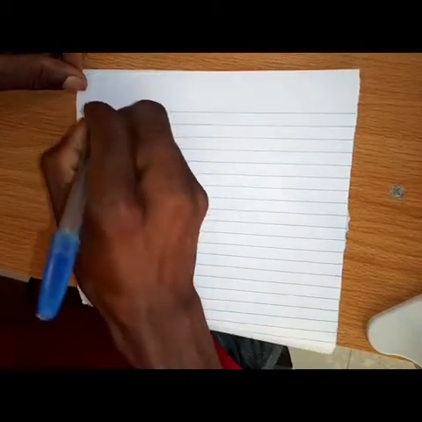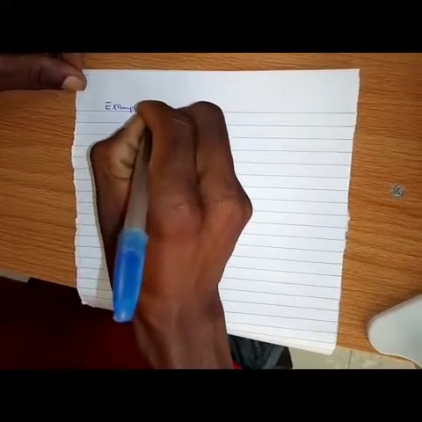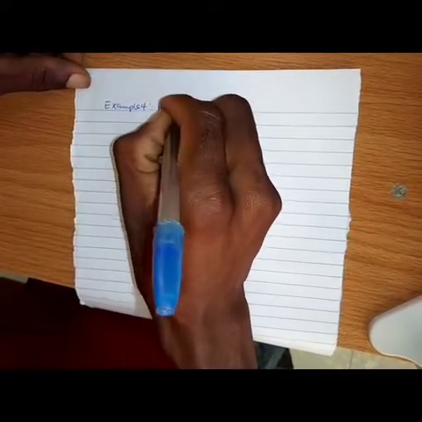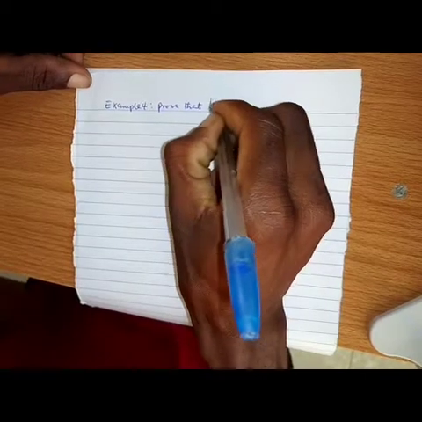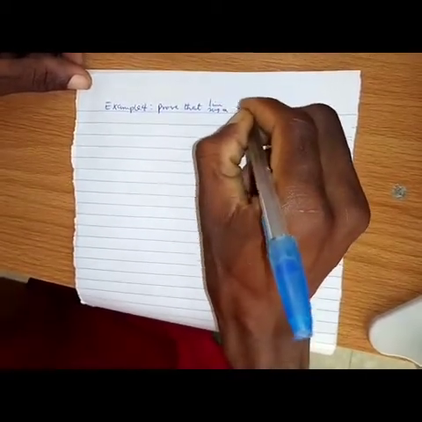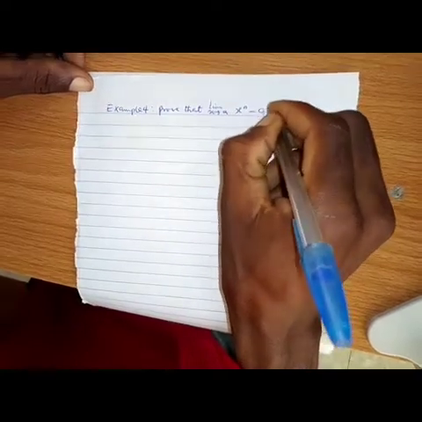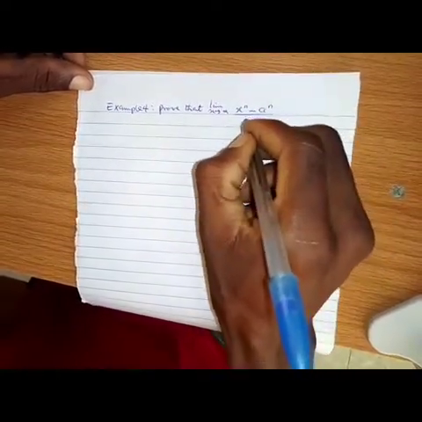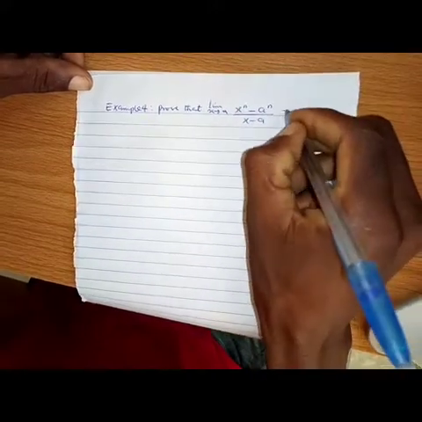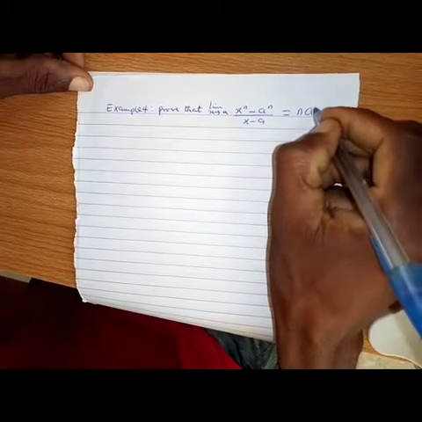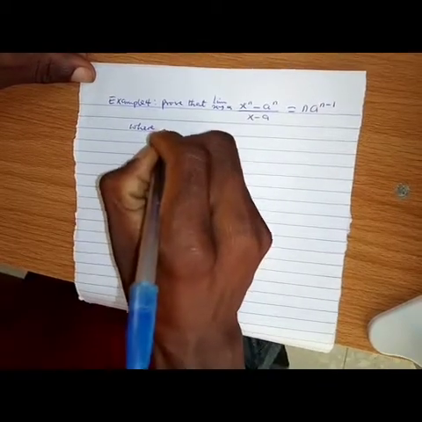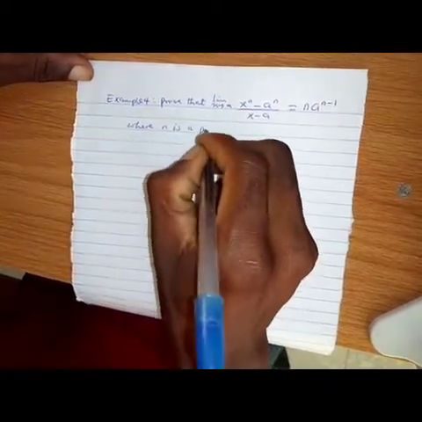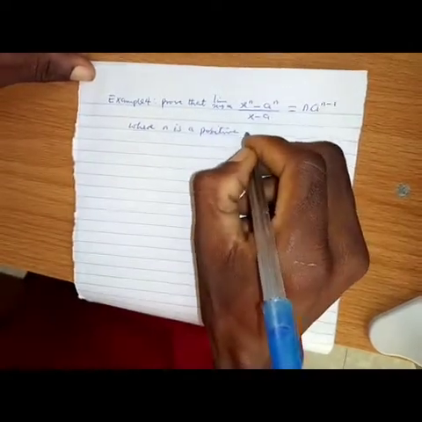Okay, example 4. Prove that the limit of x tends to a of (x^n minus a^n) divided by (x minus a) is equal to n a^(n minus 1), where n is a positive integer.